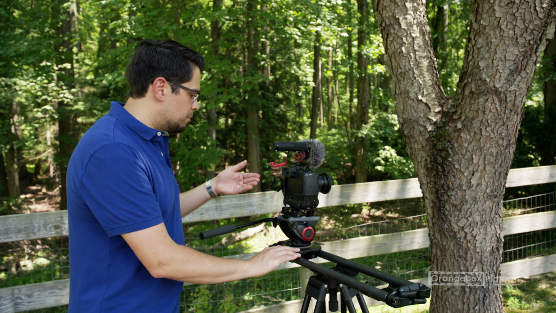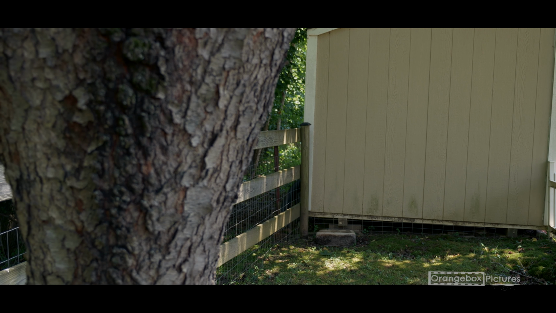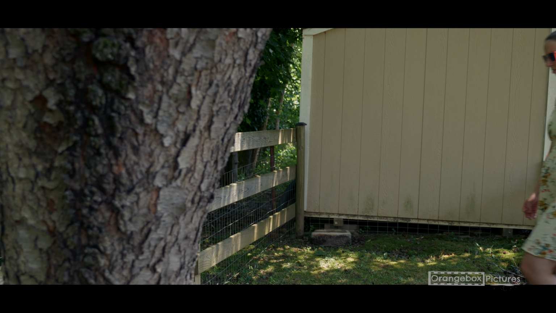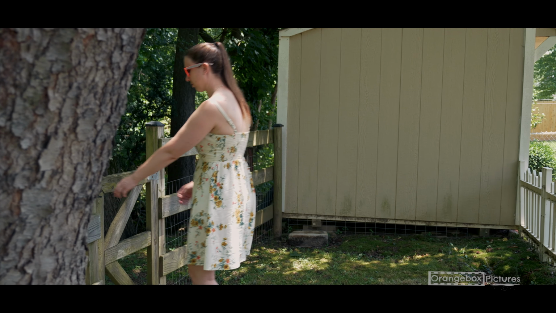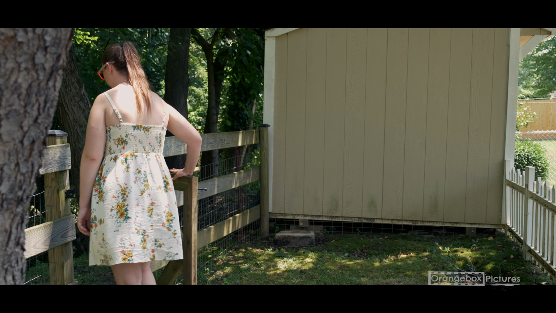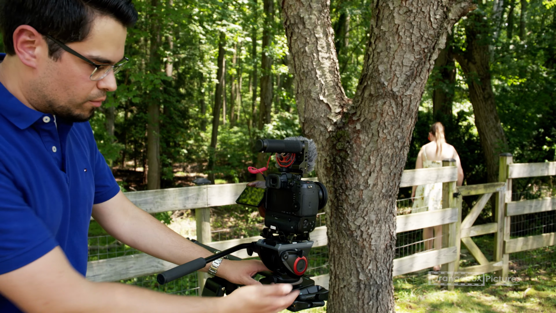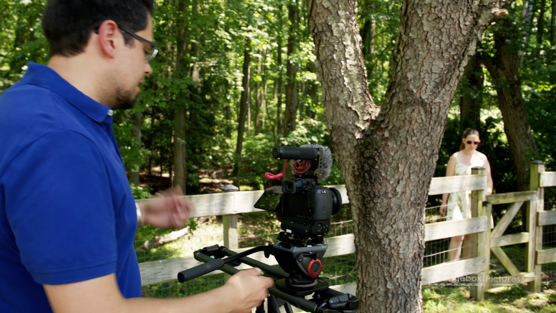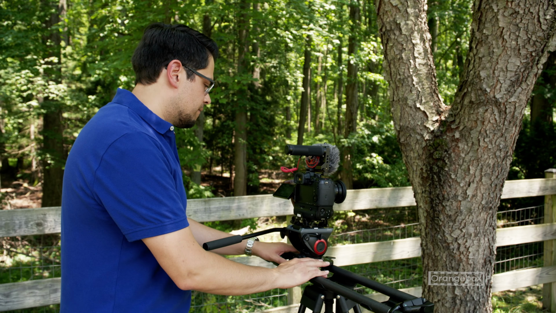You'll see the tree is blocking the gate right now. So as she starts to walk, I'm revealing the gate and just adding a little bit of visual interest to your shot. Now I actually went a little too far and I bumped it. So let's do one more take and I'll show that to you again, just a little bit slower.